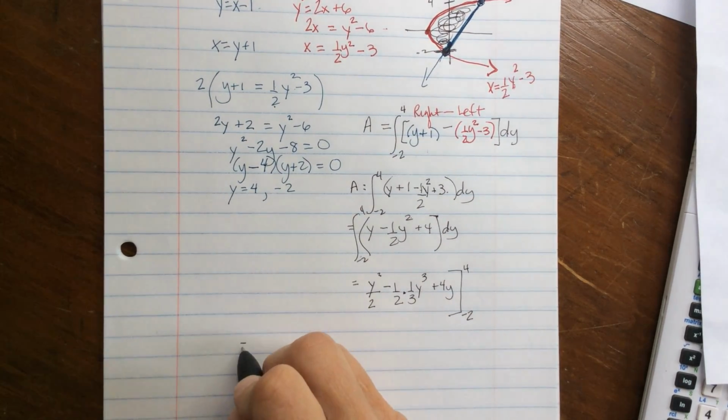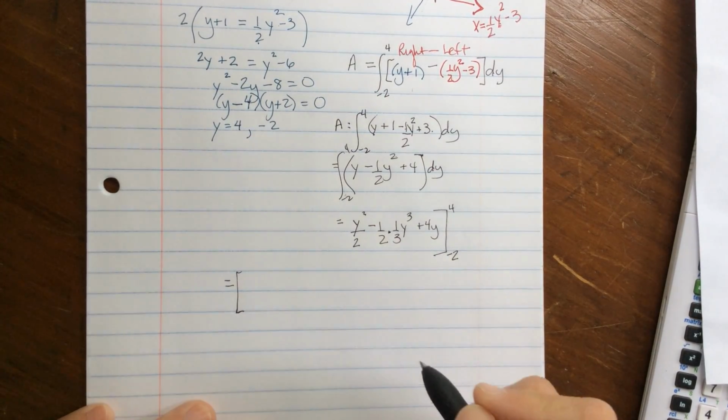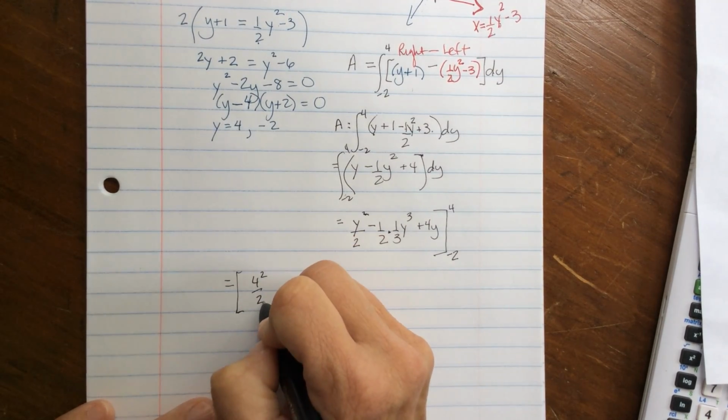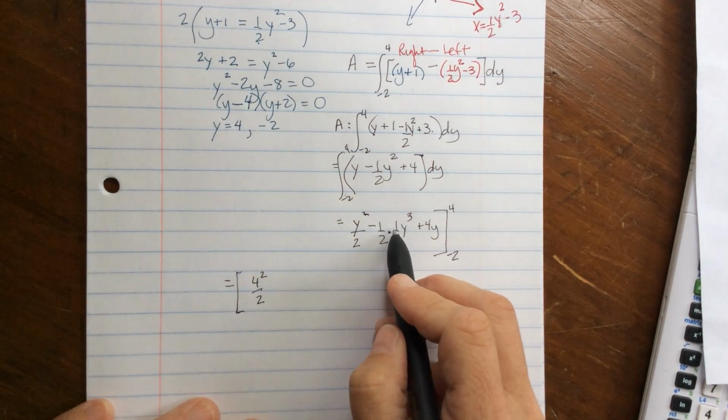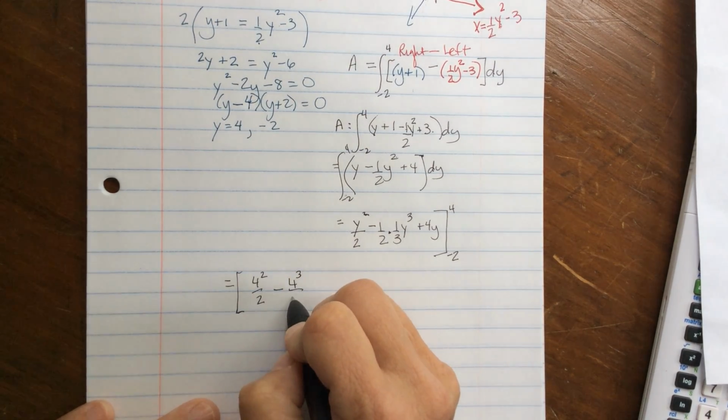So I'm going to come way back over here, and to show the substitution, that's a 2. I'm going to have 4 squared over 2 minus 4 cubed over 6.